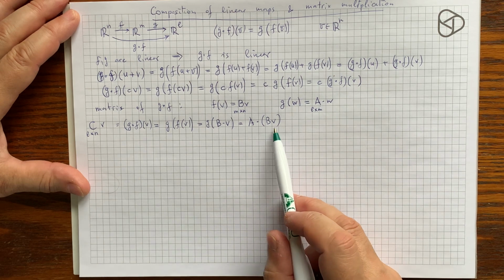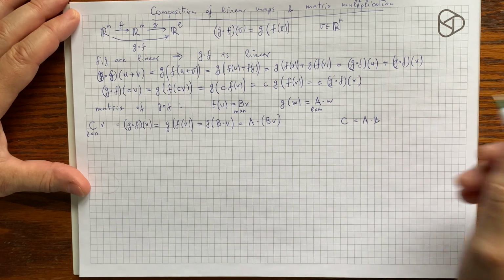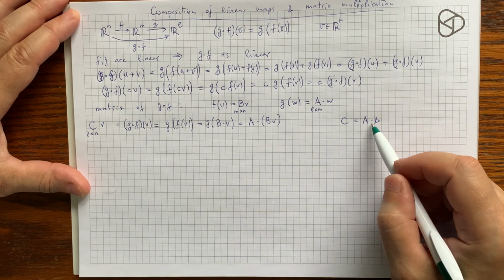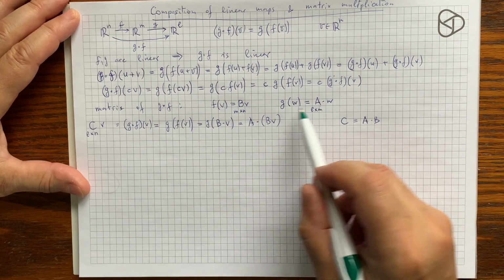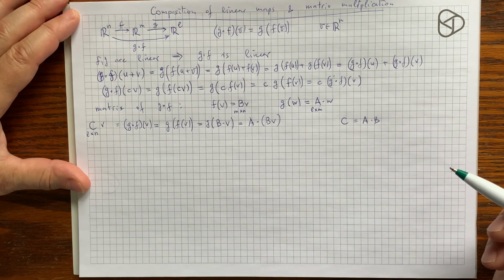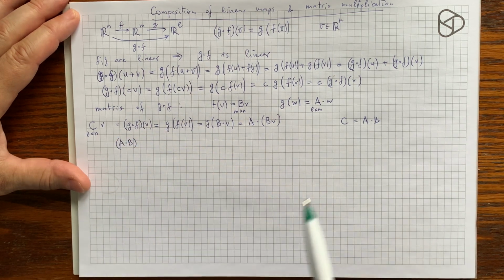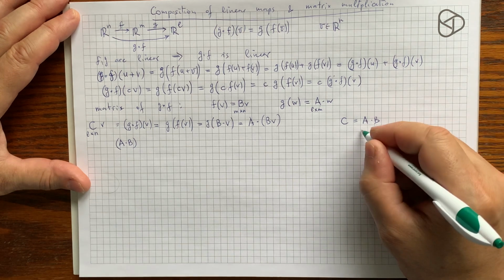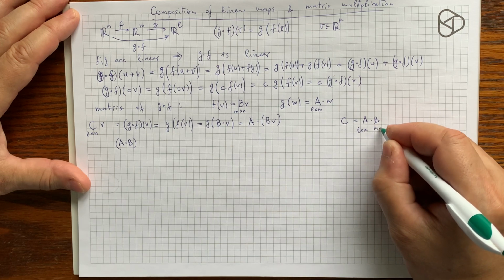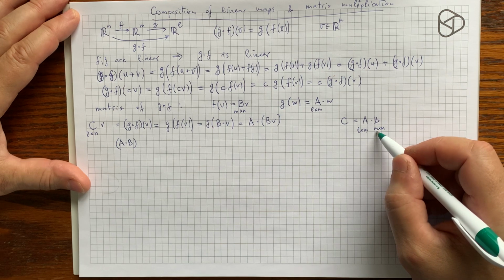And it's natural to call it the product of A and B. So if we just introduce this notation, whatever C is, it is computable out of A and B, and we just call it the product. And immediately we will have a nice rule. When we have the product of A and B, two matrices, they can be multiplied if their dimensions match in the middle. The number of columns of the first is the number of rows of the second.